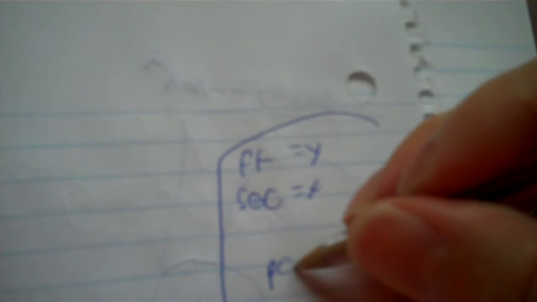Okay, next one. A baseball is hit into the air at an initial height of 4 feet with a velocity of 30 feet per second. For how many seconds is it in the air? Okay, so again, you got feet and you got seconds. Seconds is x, feet is y.